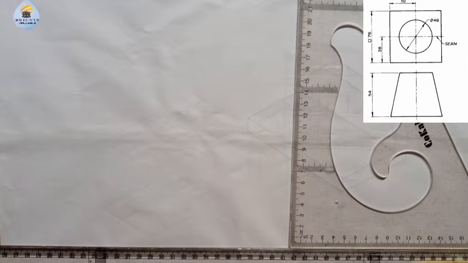If you look at the top right corner of the screen, there's a problem on development where we are told to develop the given figure shown using triangulation. In this method of development, the surface is divided into a number of triangles, right? So the first thing we have to do is to reproduce that figure at the top right corner of the screen.